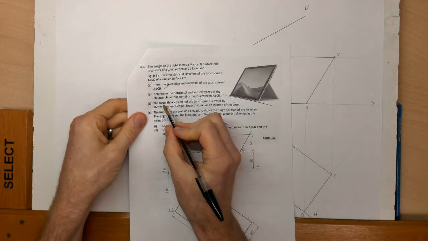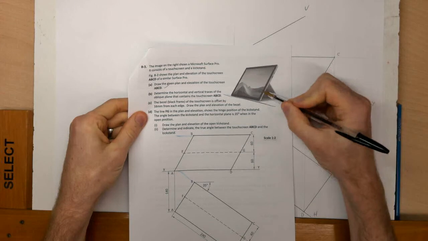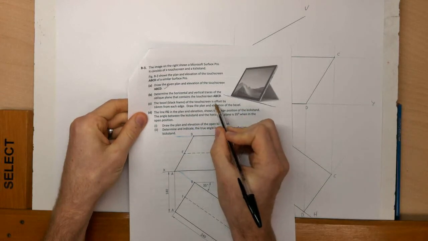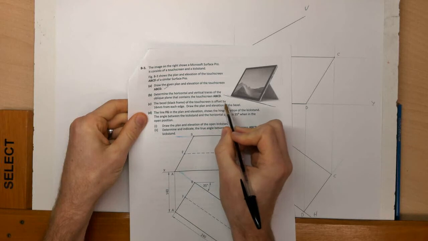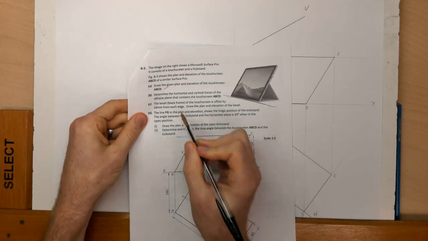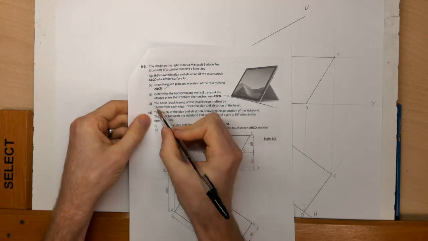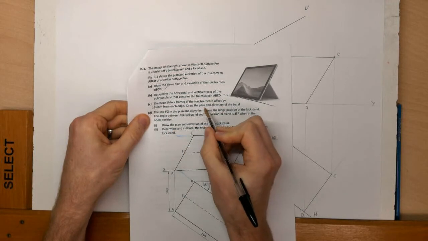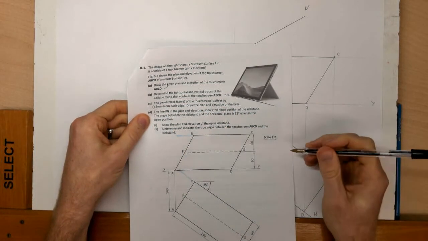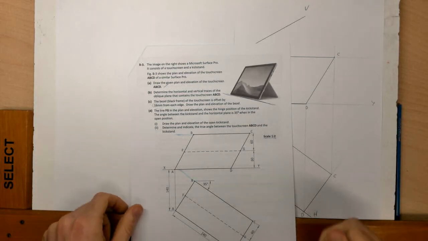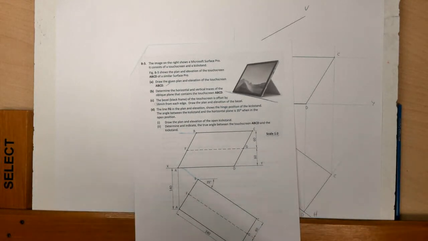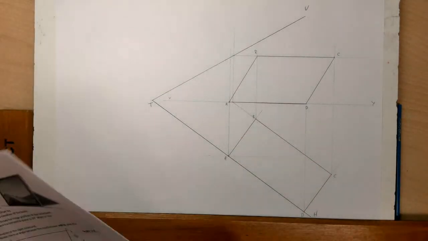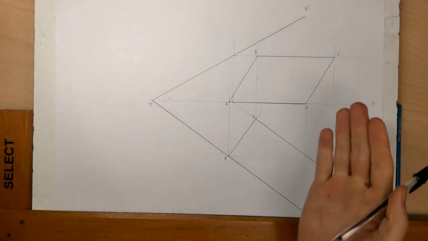Now the bezel or the black frame, so this black frame of the touchscreen is offset by 16 millimeters from each edge. Okay, so 16 millimeters, we have to divide that by 2, so that's 8 millimeters from each edge. Draw the plan and elevation of the bezel. Okay, so in order to do that, we need to find a true shape of that touchscreen or plane ABCD. So first we need to find it as an edge view so that we can find it as a true shape or look perpendicular to it.